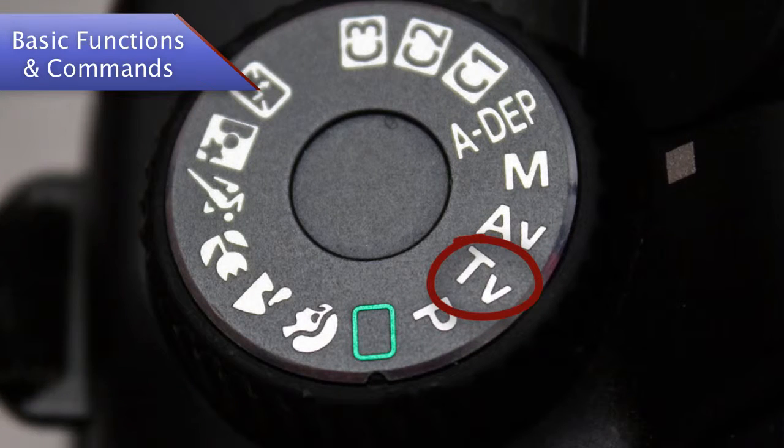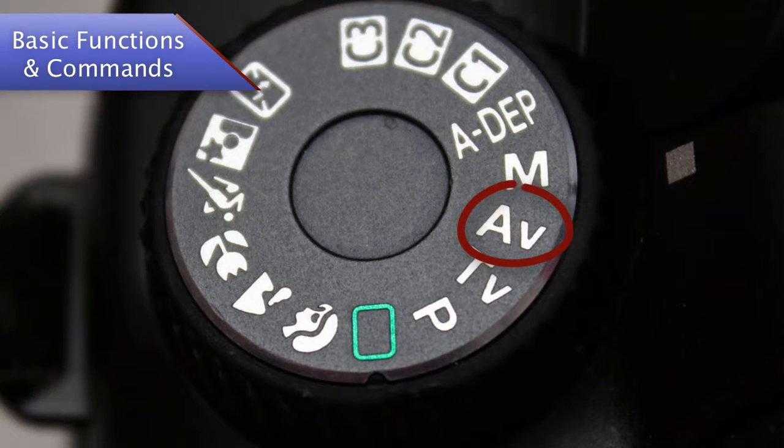Shutter priority allows you to select the shutter speed. The camera will automatically choose the corresponding aperture in order to give you the correct exposure. Aperture priority will allow you to select the aperture size. The camera will automatically choose a corresponding shutter speed in order to give you the correct exposure.